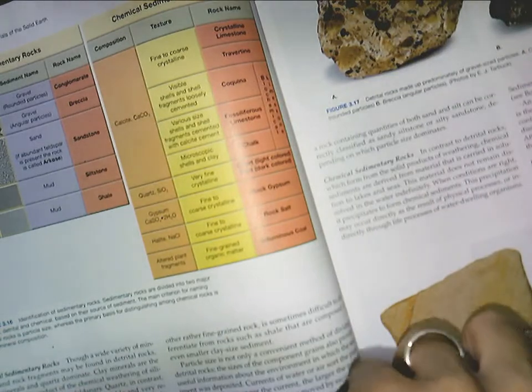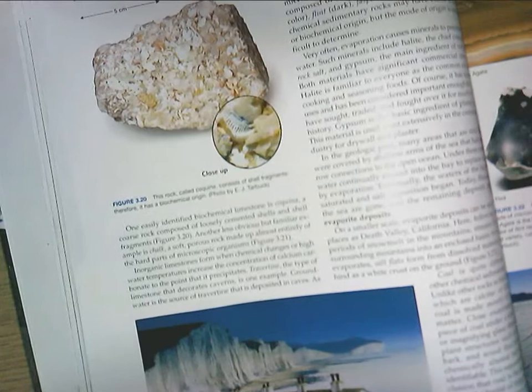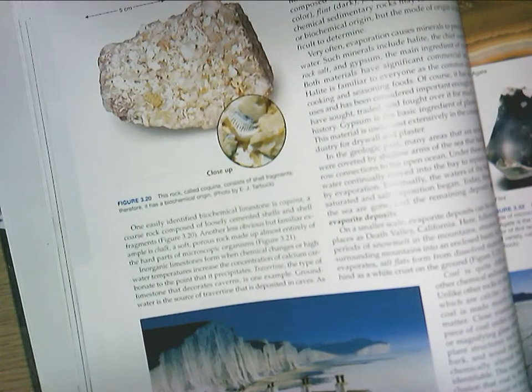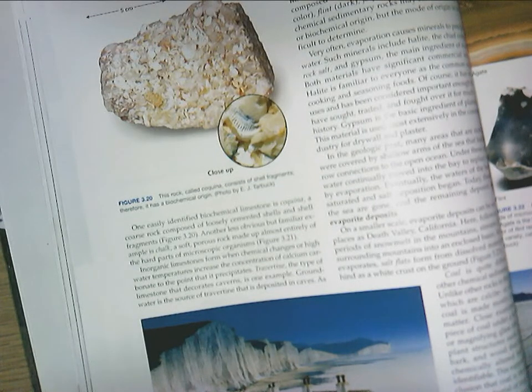Let's see here. Let me turn the page. So here I've come to a page that I want to make sure you have a chance to pay attention to. And this type of rock here is actually called Coquina. It's kind of a cool rock. It's got some of its own unique characteristics.